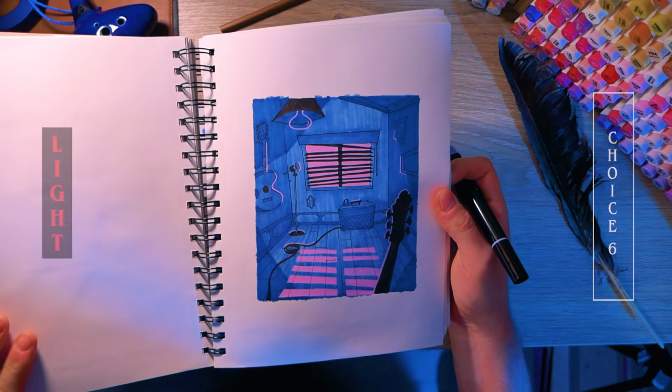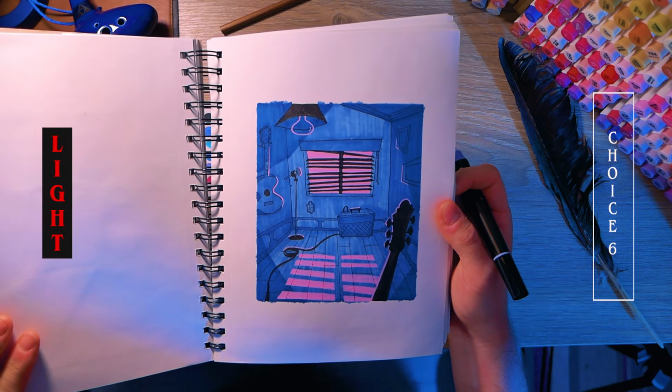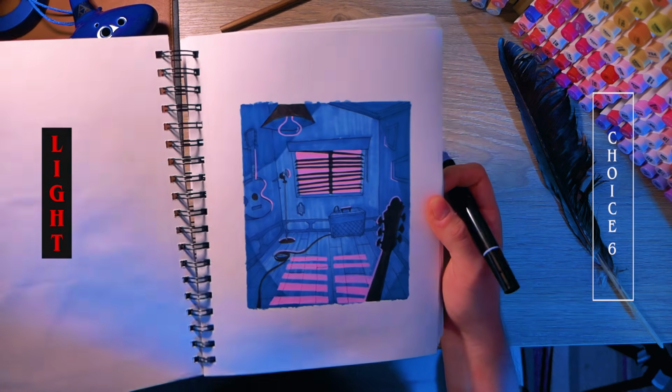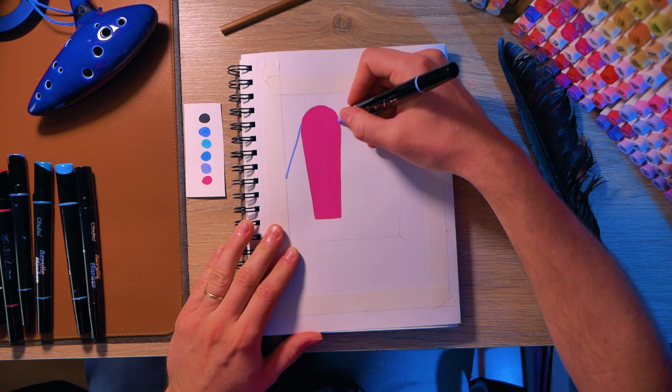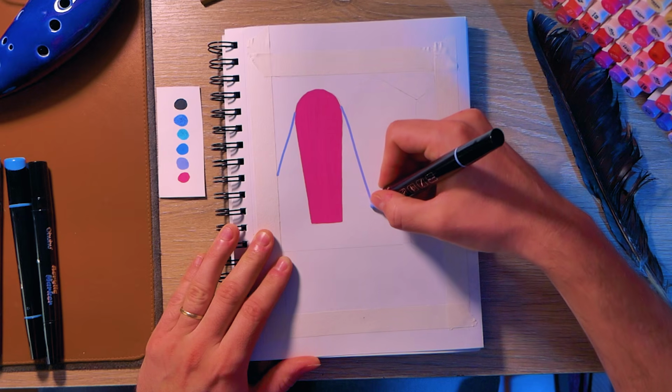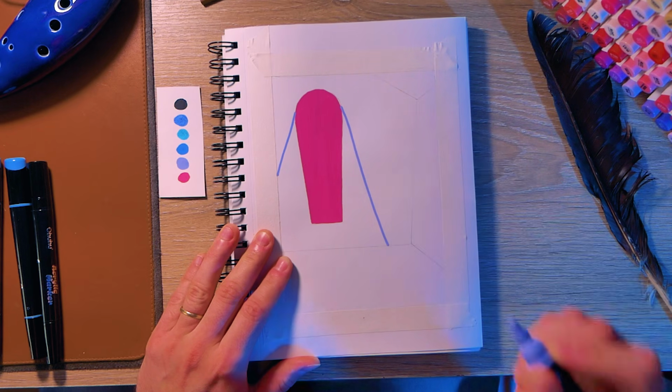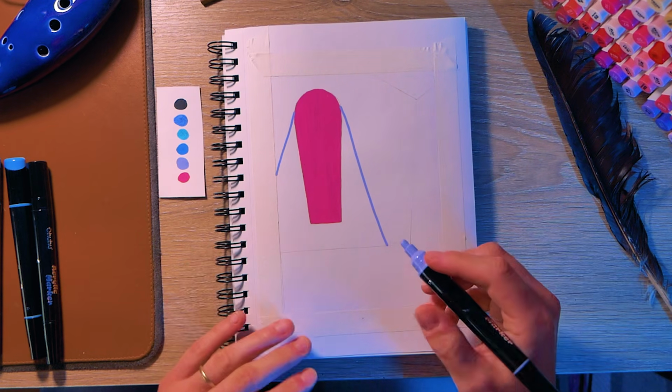Now another important part of an art style, which is light. So I use this light effect a lot, of light coming through the window. This became part of my style. I will do the same here, and the light will come from this white part of my window. Will go down until it hits the floor, and when it hits the floor it will change direction.